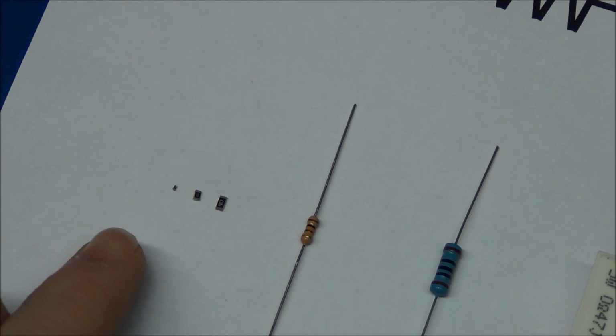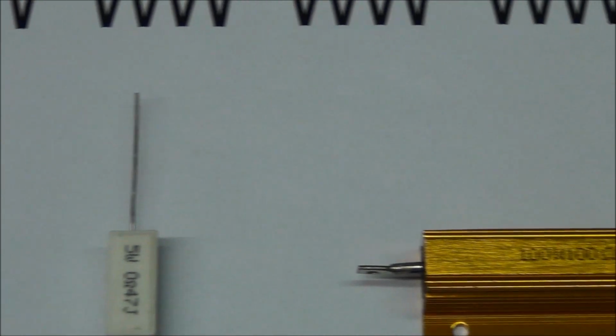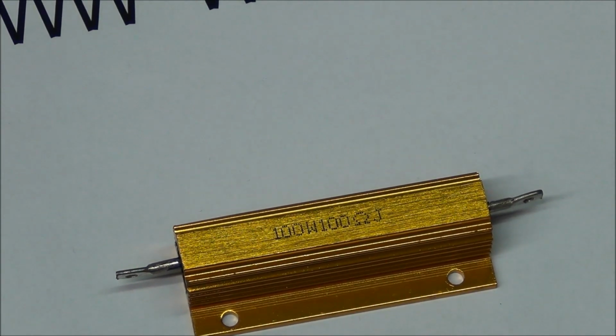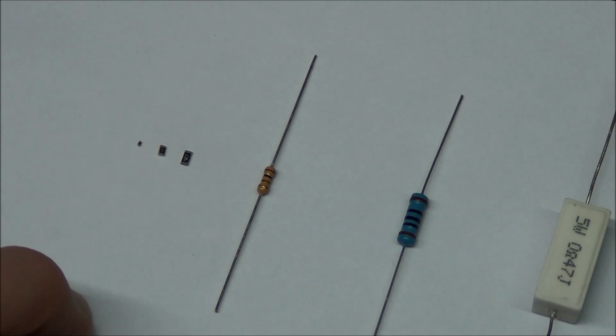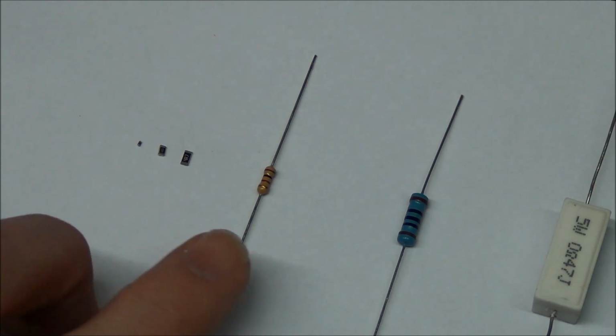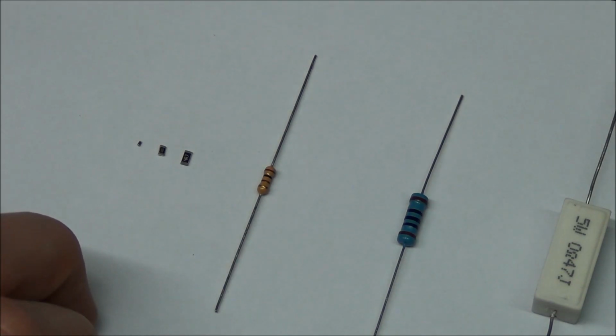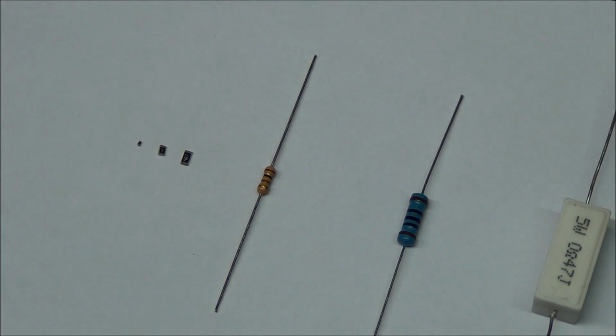Resistors come in thousands of different sizes, from tiny resistors to very large resistors, and a lot larger than this one. The most familiar type will be this one. This is a 1/4 watt thru-hole resistor, and it is used by a lot of hobbyists to make home projects because it is very easy to handle and it has a decent size.